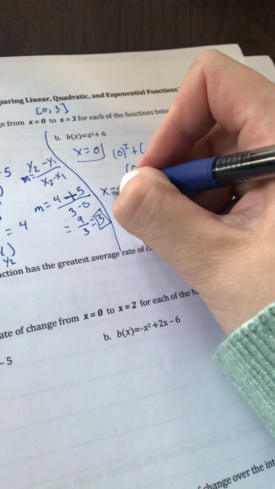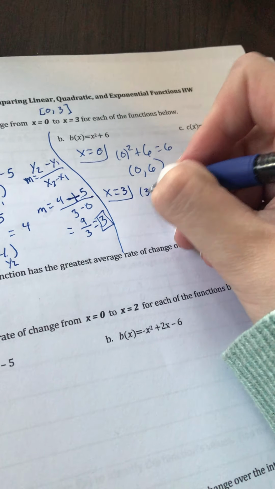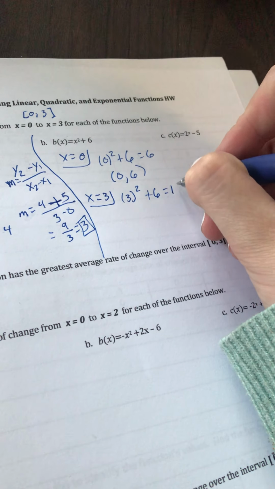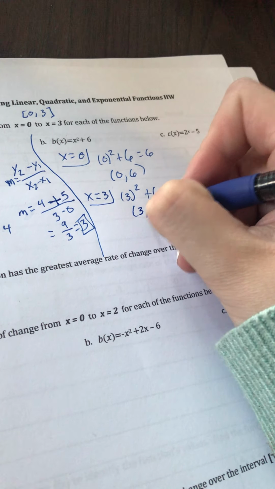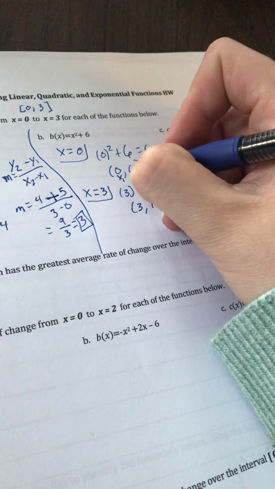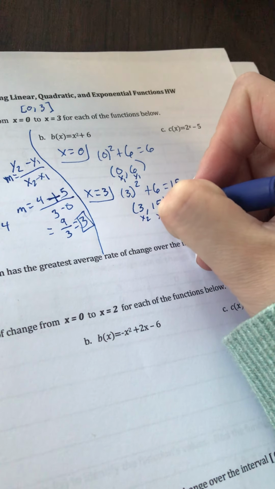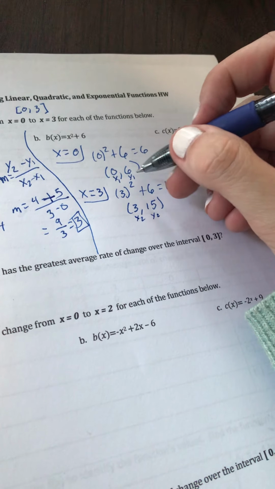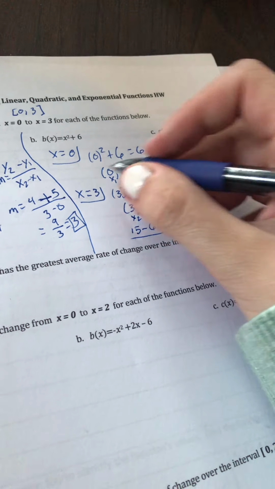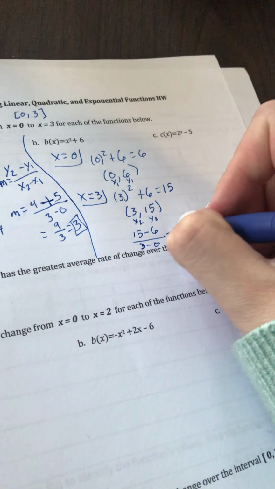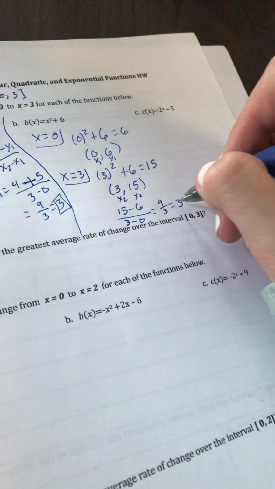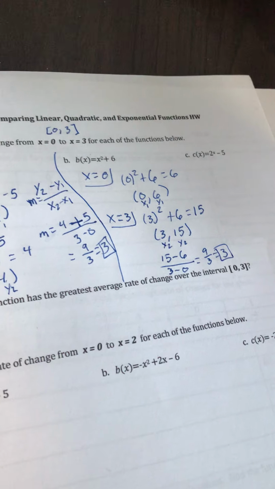And then same thing here, but x is equal to 3 this time. So I'm going to do 3 squared plus 6 is equal to 9 plus 6, which is 15. So the other point I'm going to be looking at is 3 comma 15. All right, same thing. We're going to use our slope formula. And you don't have to label these, as long as you remember we're taking the difference of our y, so 15 minus 6, divided by the difference of our x's, which is 3 minus 0. This is 9 divided by 3, and that's 3. So it's not always going to be 3. It just so happened that both of these were equal to 3, okay?